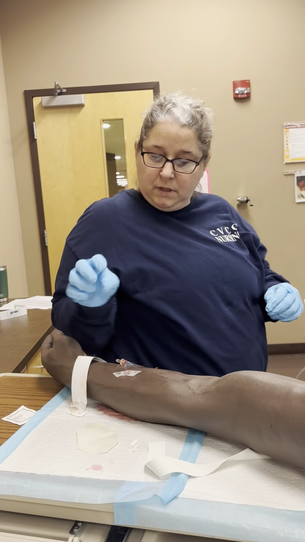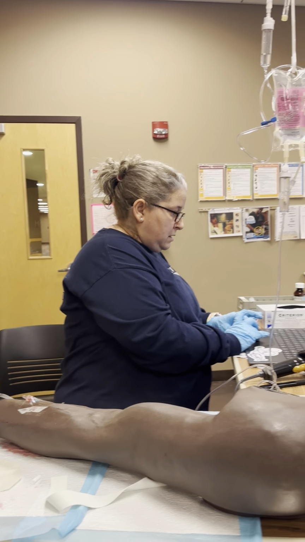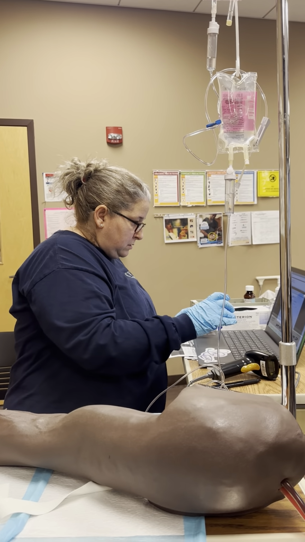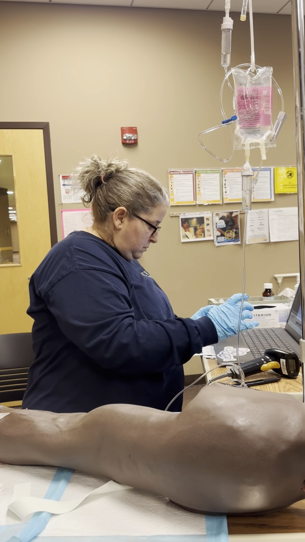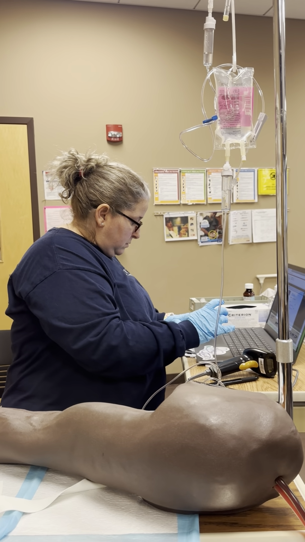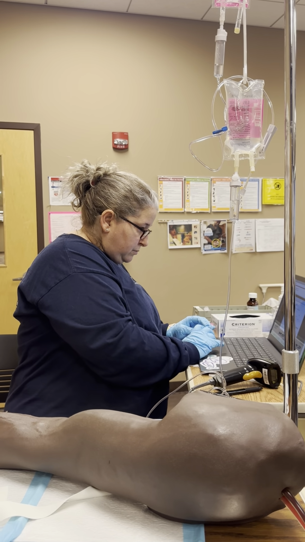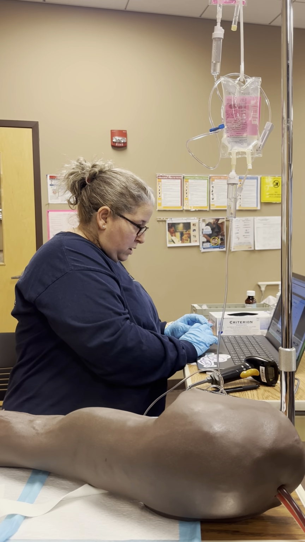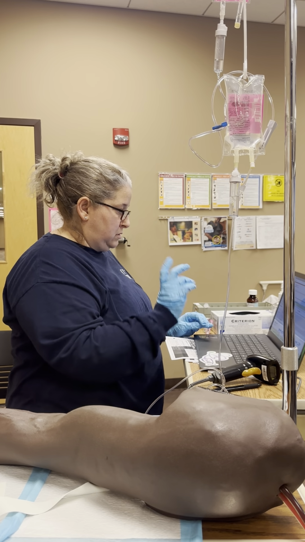IV fluids are open and going, 8 a.m. We'll do 10 milliliters per hour for 5 hours. Update chart.